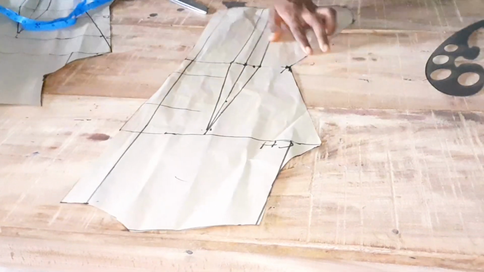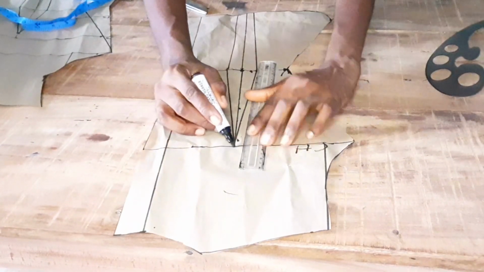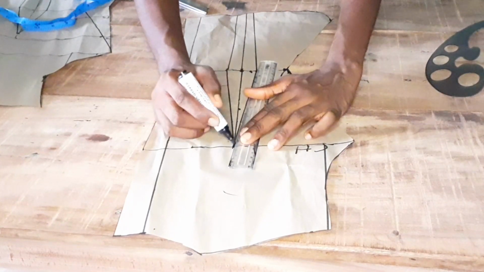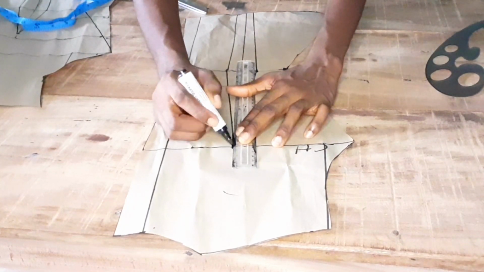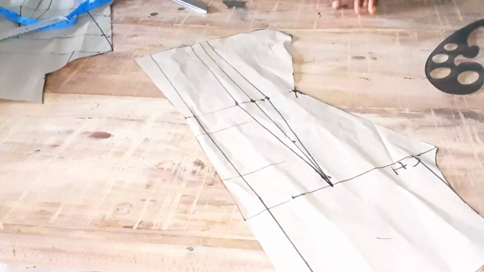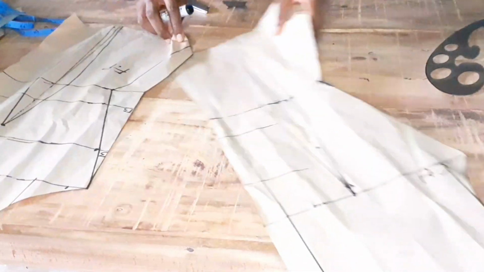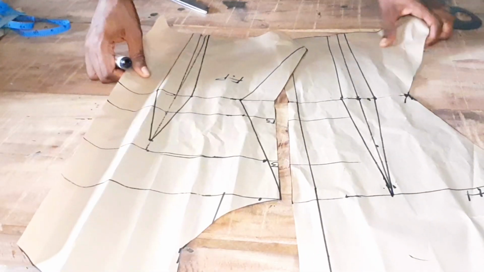Please remember this dart, the back dart, touches the chest line. That is the armhole. It touches here. Touches it. So here is our front and back pattern.